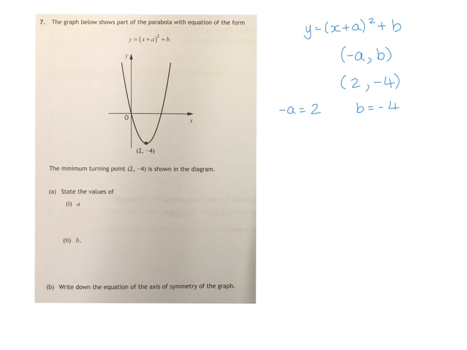So we've already got our b, which is one of our marks for part 2. And then here we've got minus a equals 2. So if we divide by negative 1, we're going to get that a is equal to minus 2. And that is the first mark. Okay, so that was all part A.